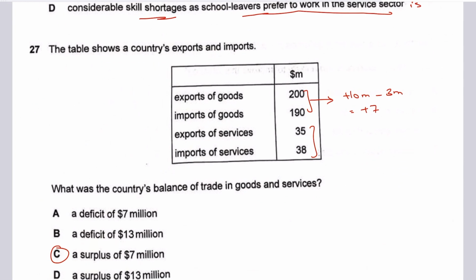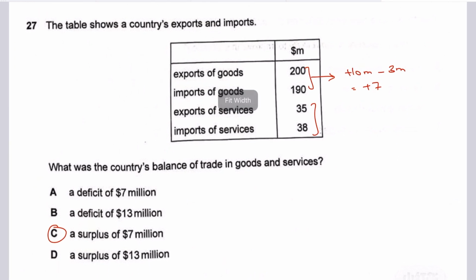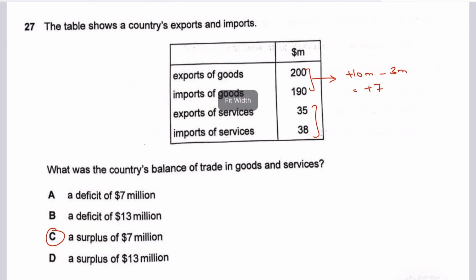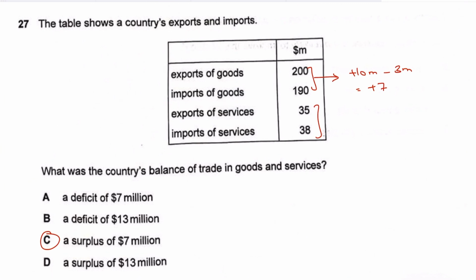Question 27 says, the table shows a country's exports and imports. So what is the country's balance of trade in goods and services? The correct answer is C. Why? Because simply you need to take the difference of exports and imports. This is 10 million, a surplus on your balance of trade in goods, and there's a 3 million deficit on the balance of trade in services. So the overall balance of trade in goods and services is a 7 million surplus.